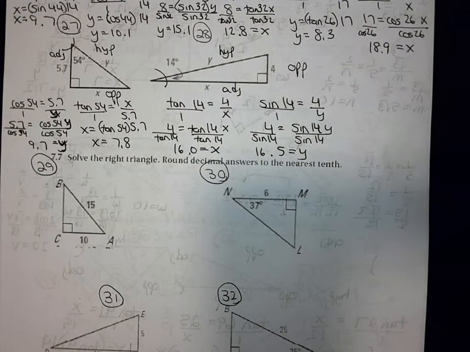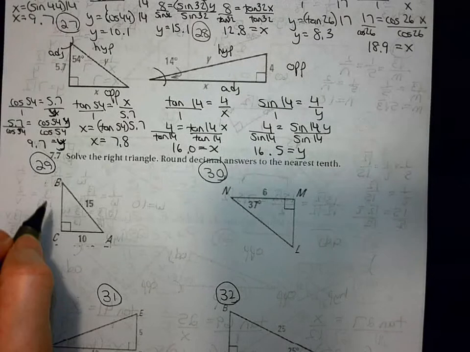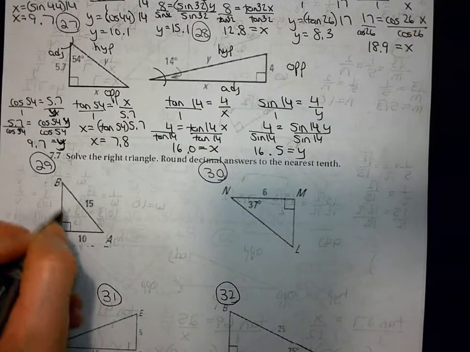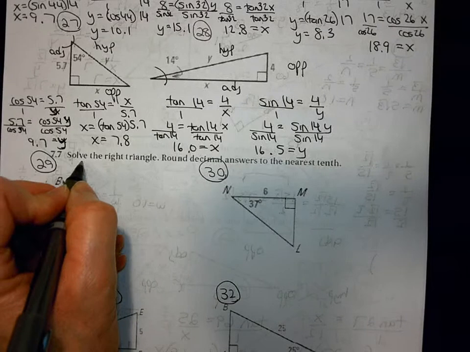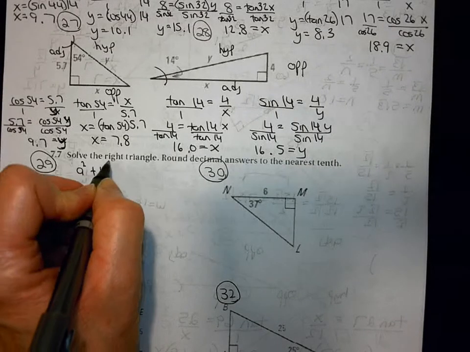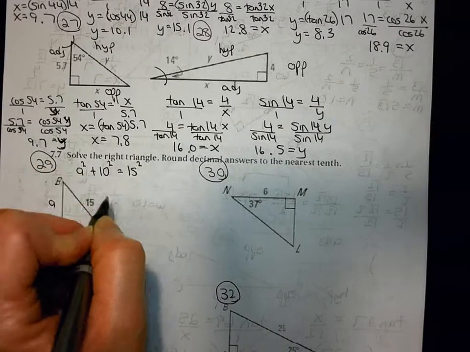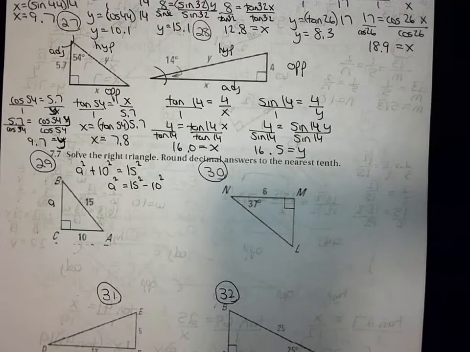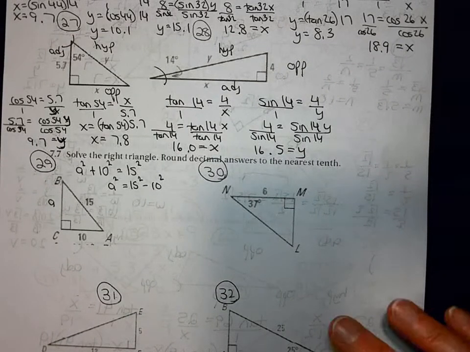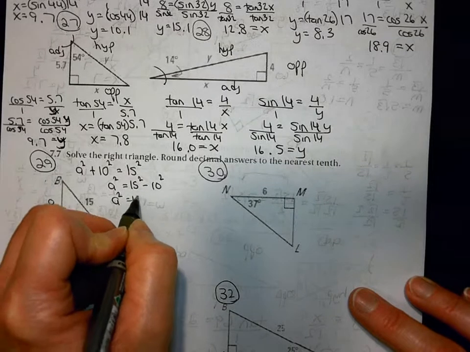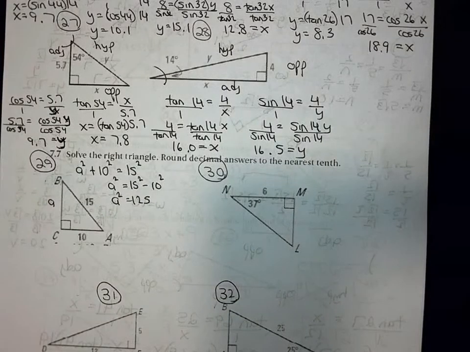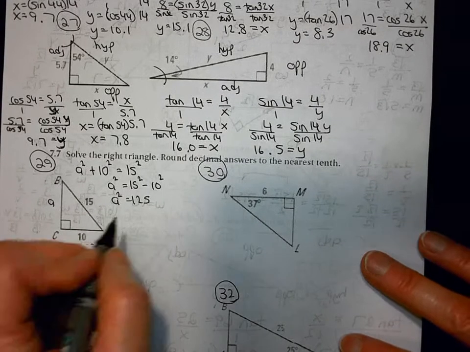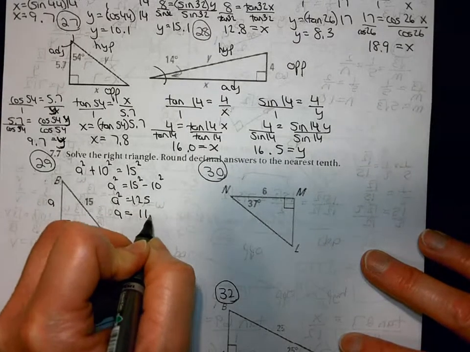Okay, so the first thing we can do is actually find this side. So that's an a or a b. So we can do a squared plus 10 squared is equal to 15 squared. So a squared is going to be 15 squared minus 10 squared. So a squared is 125. If I take the square root of that, my a is going to be 11.2. Okay, so I've just found all three sides.